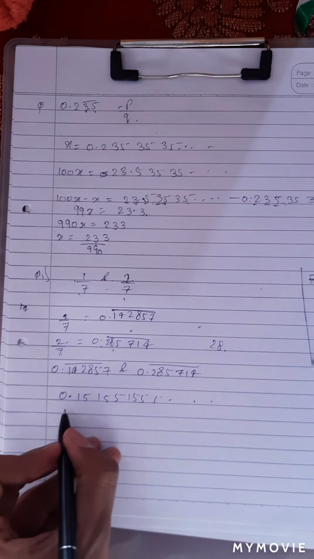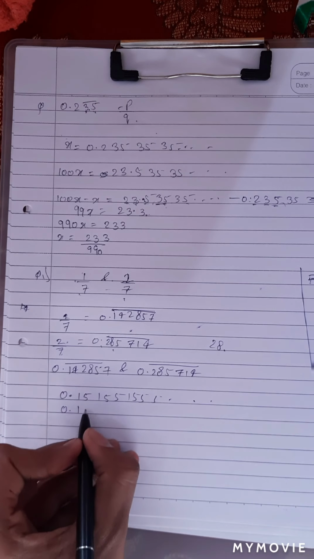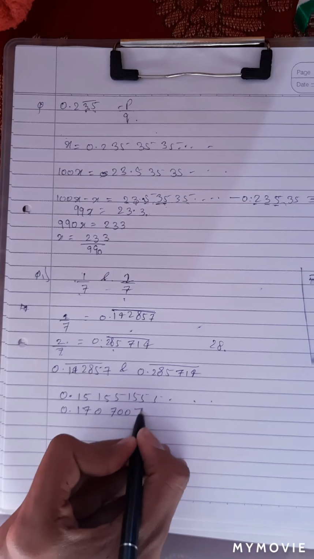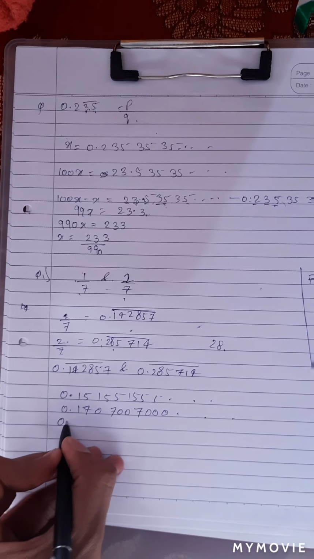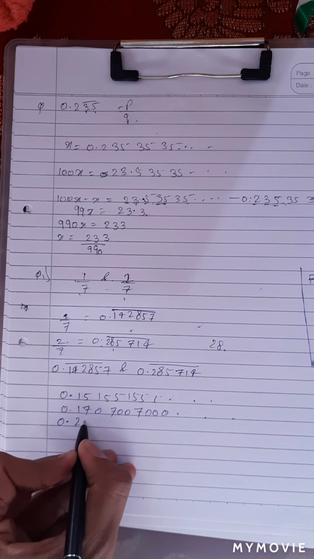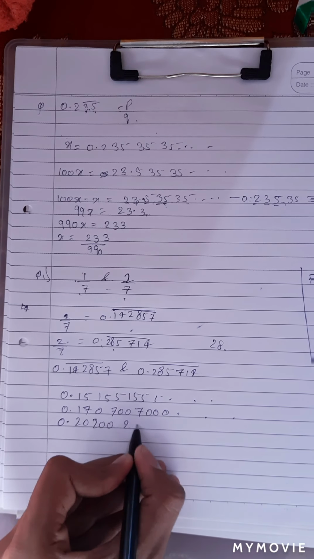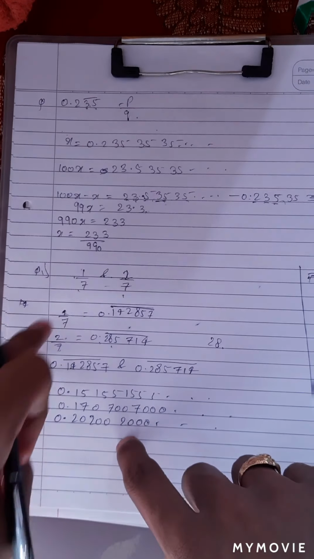And the other irrational number may be 0.170, 700, 7000, and so on, like this. And the third irrational number may be 0.20, 200, 2000, and so on. So these are the three irrational numbers between the two numbers.